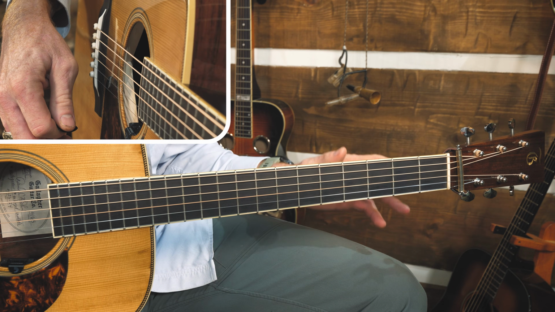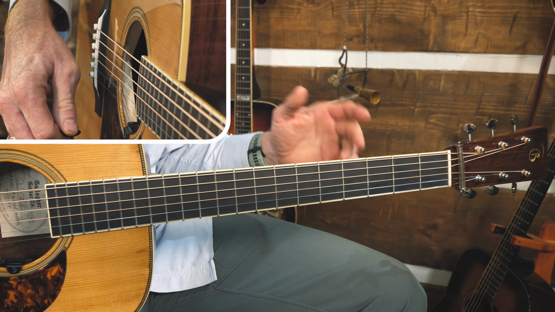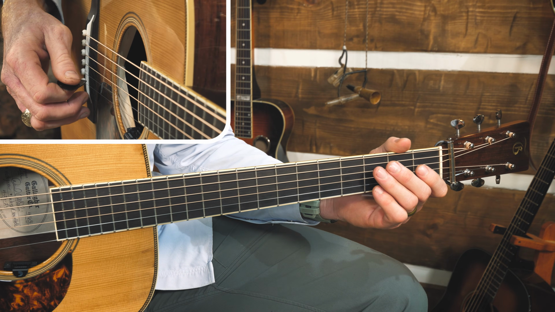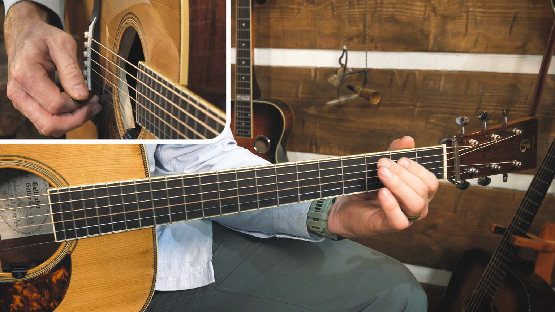And that's what we're going to do in this G run variation. And it's going to mess with our timing a little bit because we're adding in an extra note. I'm just going to play this variation for you right quick, and then we'll learn how to play it. Sounds like this. Again.